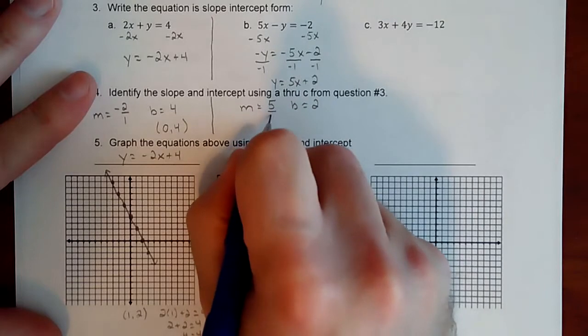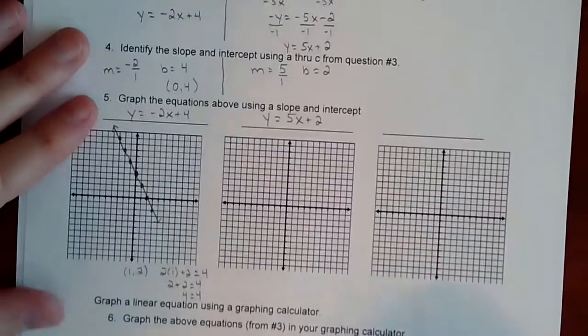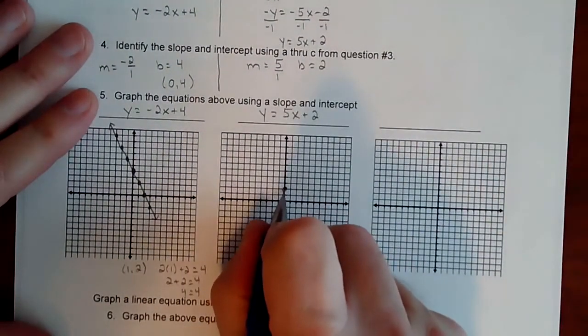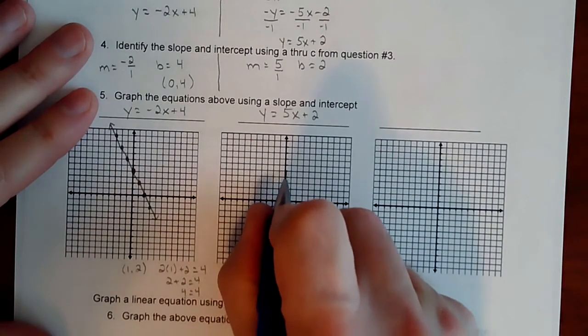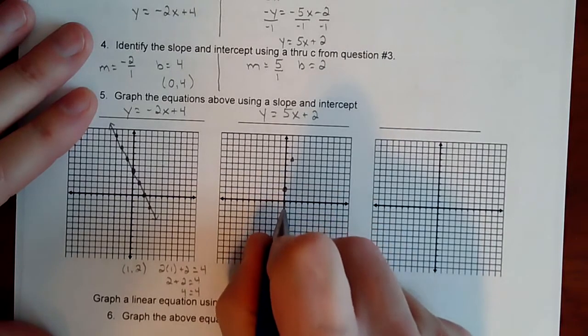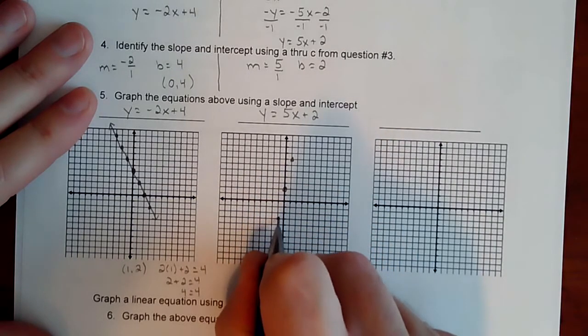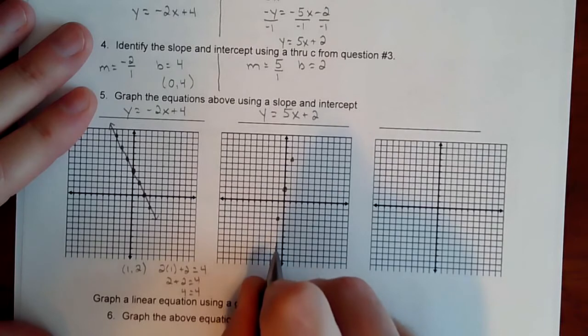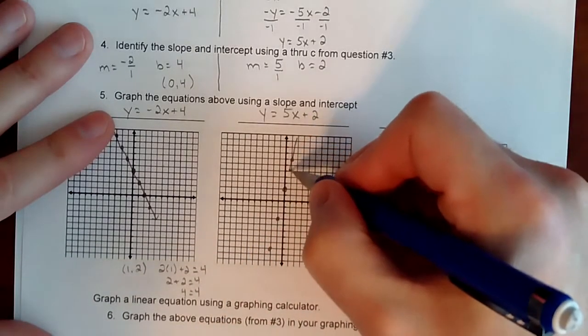And again, we want a rise and a run when we graph this. So our y-intercept is 2. We are up 1, 2, 3, 4, 5 over 1. And we are down 1, 2, 3, 4, 5 over 1. And they should line up perfectly.